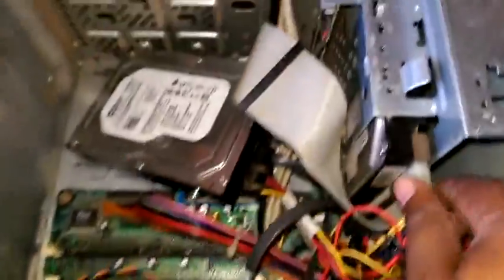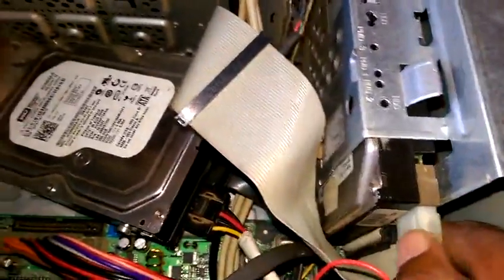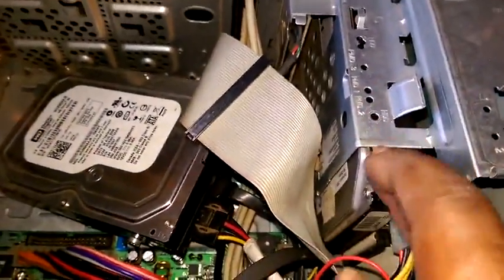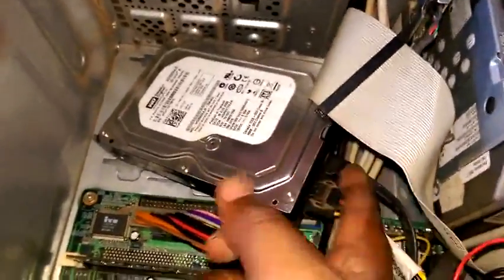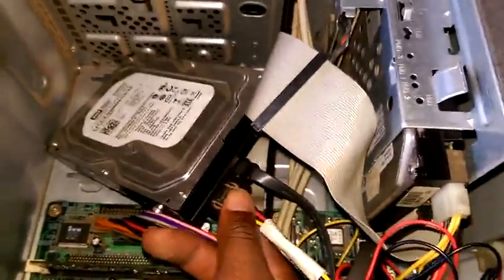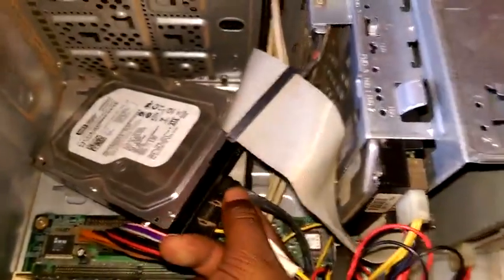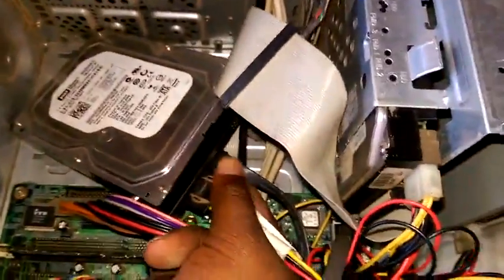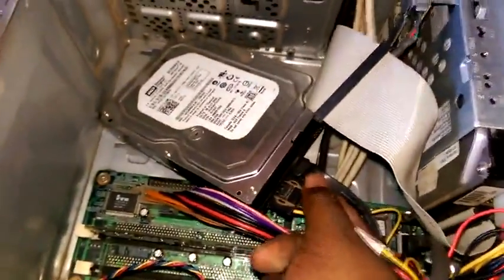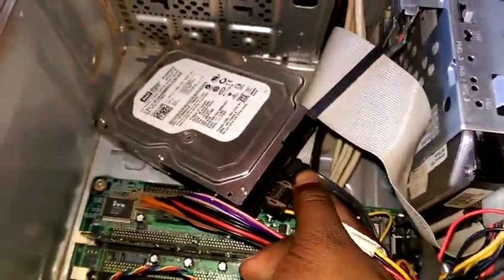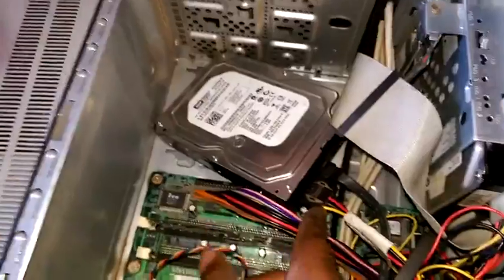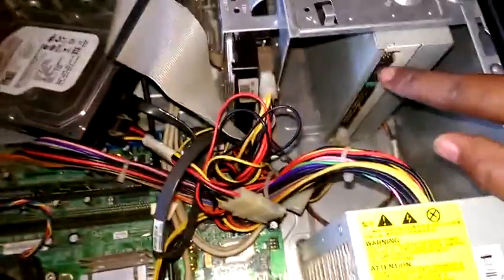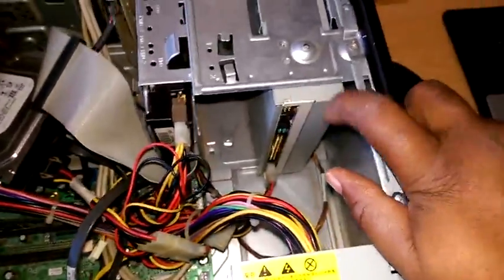Here I have hard disks. I have two. This one is for the operating system, and the second one is for backup, where I can store my data. If I have a huge volume of data, I can use the backup hard disk, which is very big. And you can see here on the other side there is a CD-ROM drive.